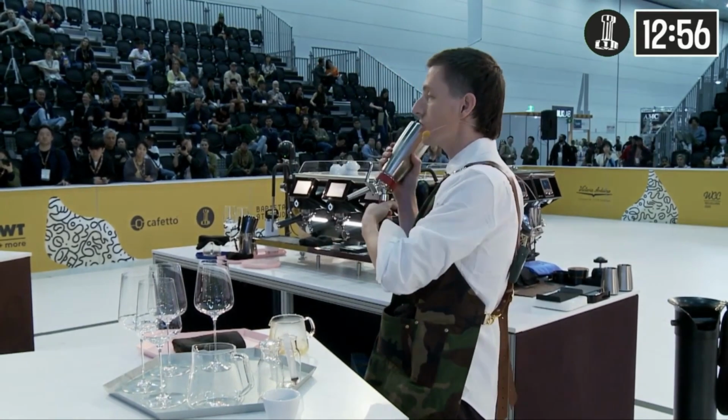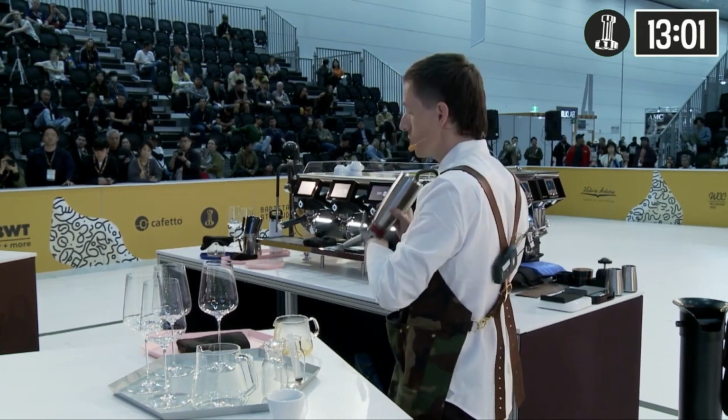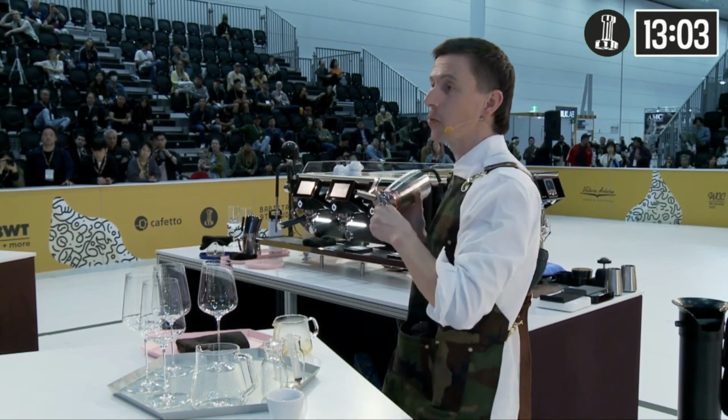Finally, I'm going to charge all of this with nitrogen gas. Now, nitrogen, in addition to oxygen and carbon dioxide, is one of the most important.